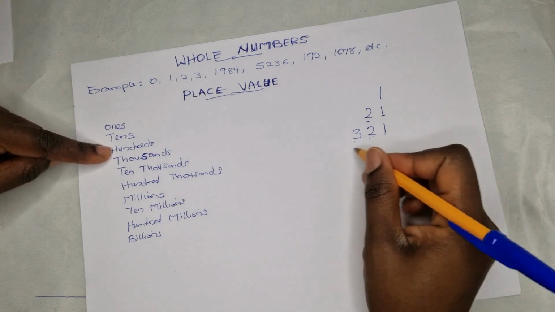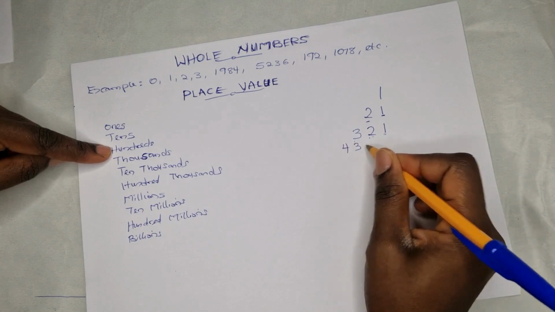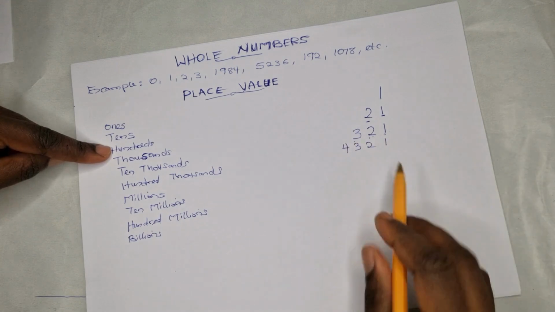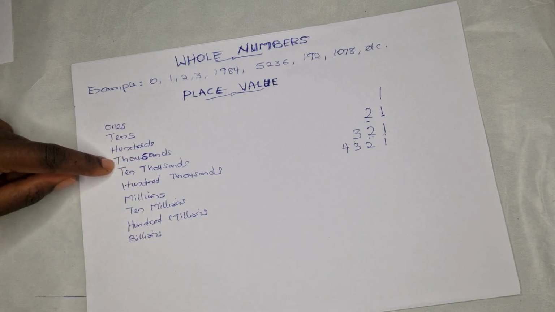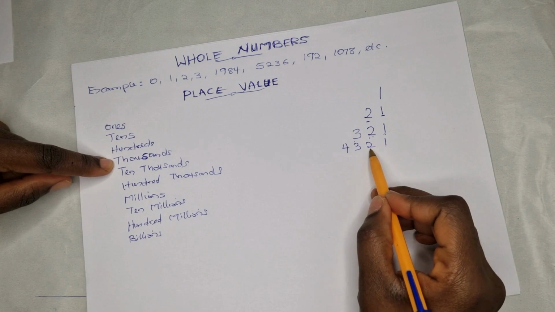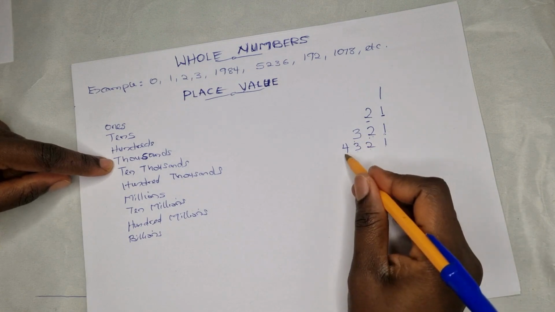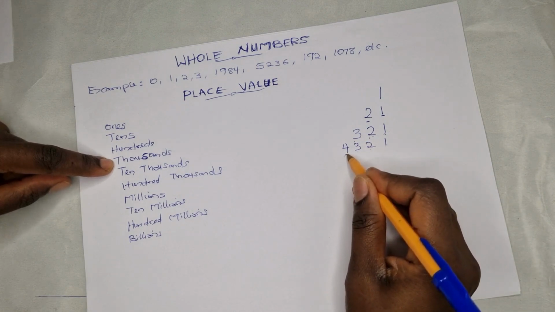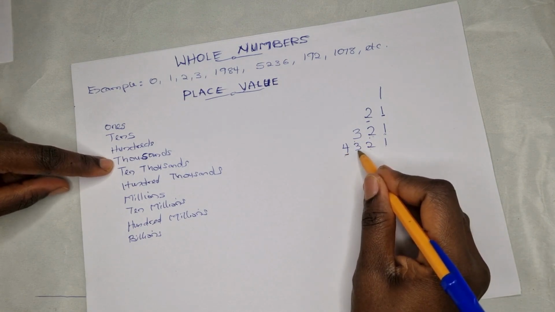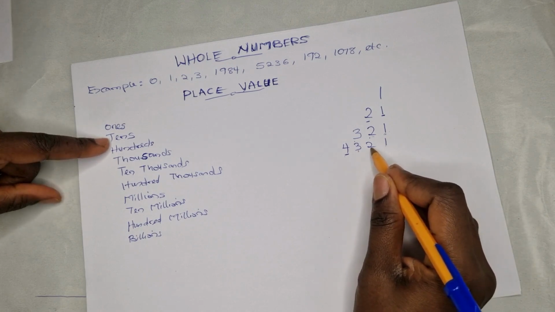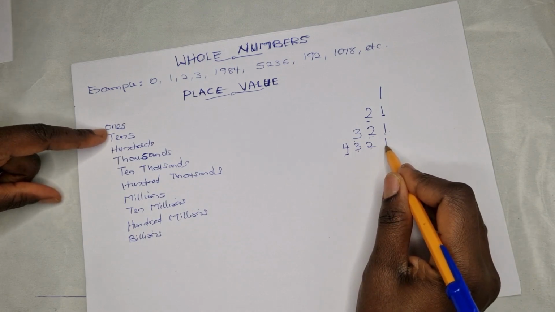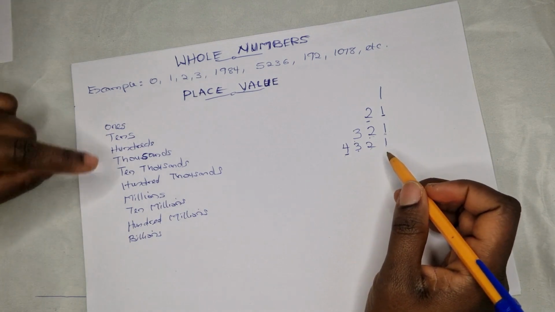Then if we have 4 digits, let's say 4, 3, 2, 1, that means we have 1000. So we have 1, 10, 100, 1000. The place value of 4 here will be 4,000. The place value of 3 here will be 300. The place value of 2 here will be 2 tens, and the place value of 1 here will be 1. The same thing applies to every other number.